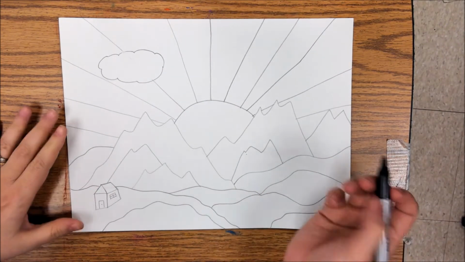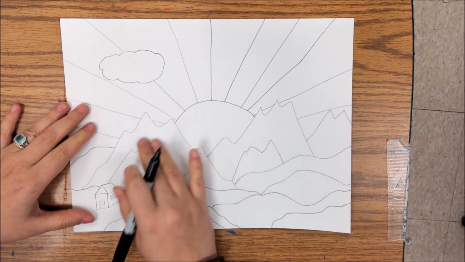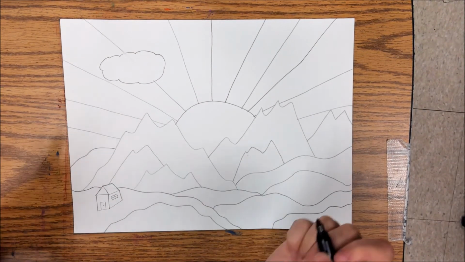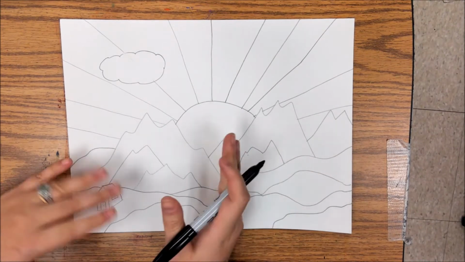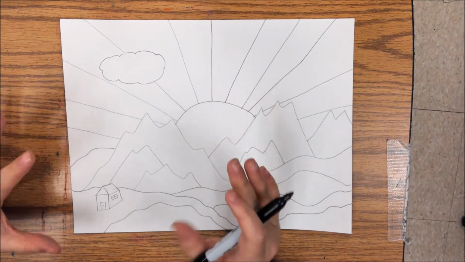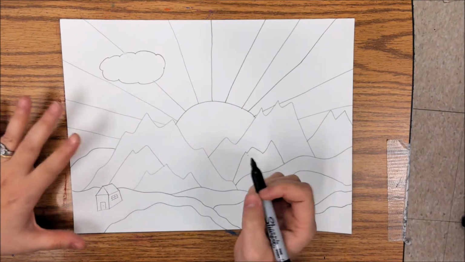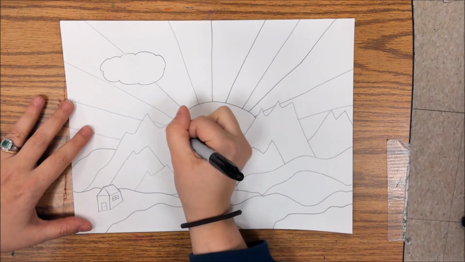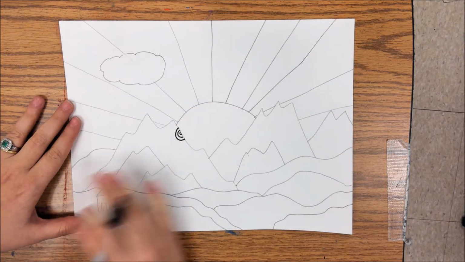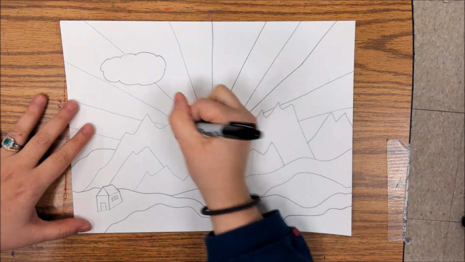So the first place I'm going to do a pattern is in this section of mountains right here. Just remember it has to repeat, whether it's a shape or a line. Don't think about color right now when it comes to creating these patterns, because that is not what we're working on. So my pattern is going to be these little arched lines, and I'm just going to repeat those all over the mountain.